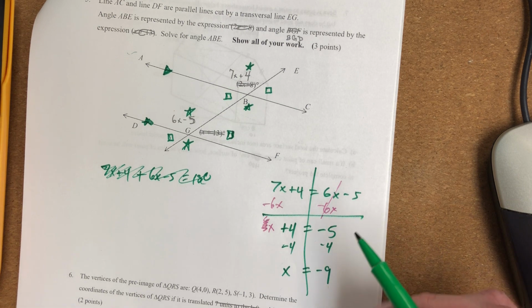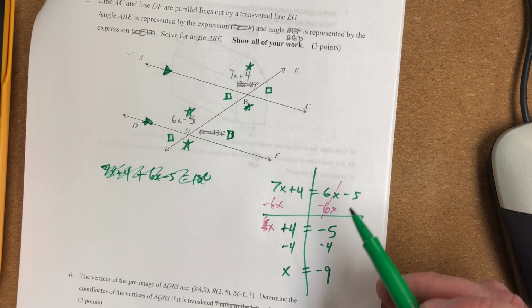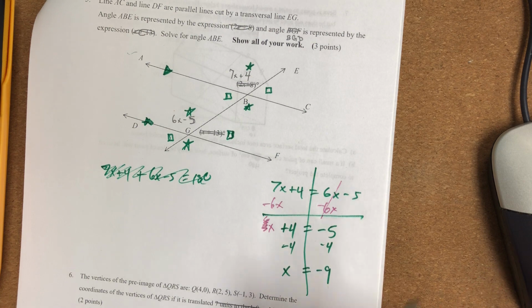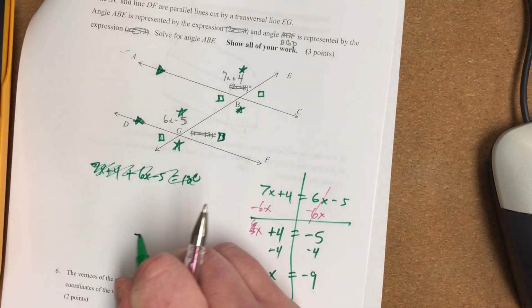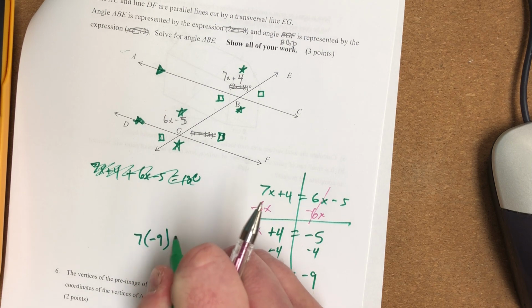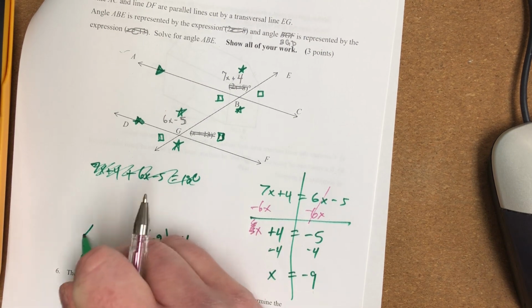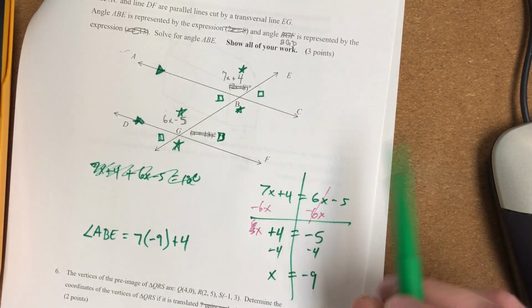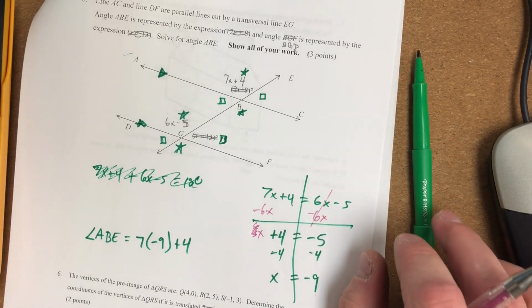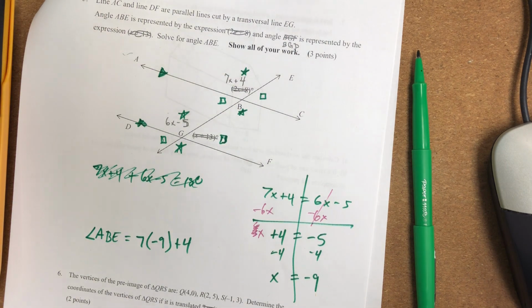Uh-oh. All right, this is what I get for making up the numbers on the fly. So when we want to find this angle, we do 7 times -9 plus 4. This is what angle ABE is. This is impossible. I made it an impossible question, but I'm getting a phone call.